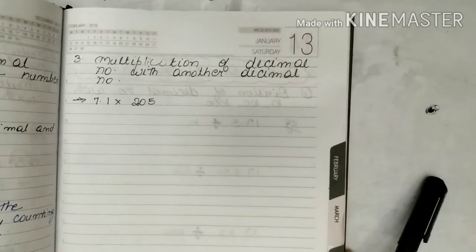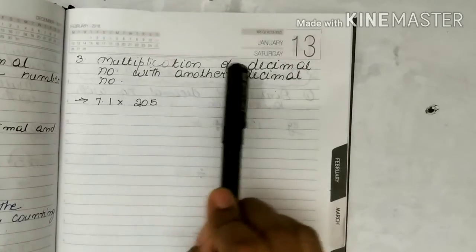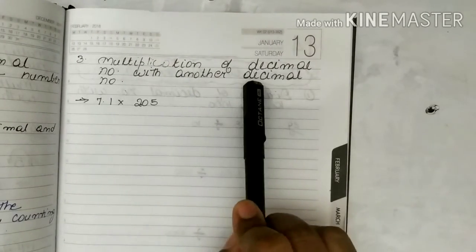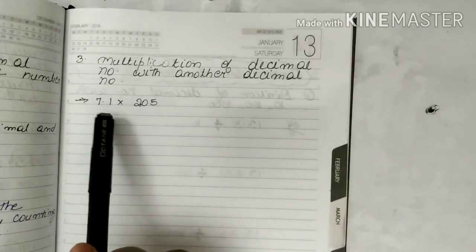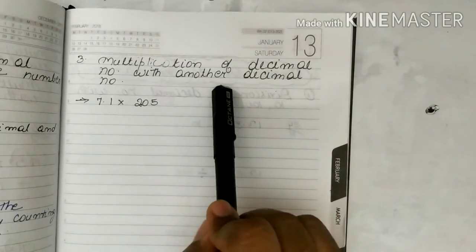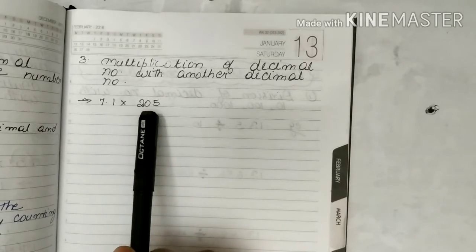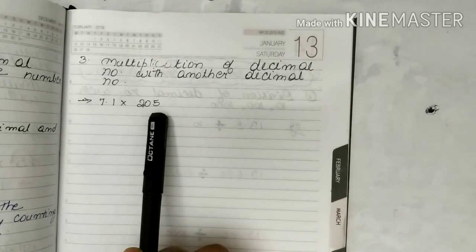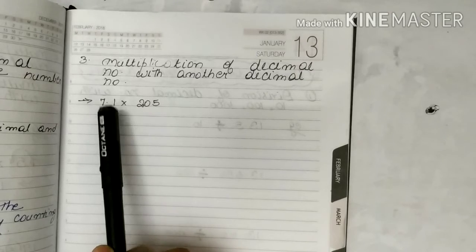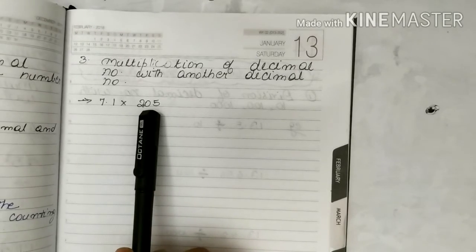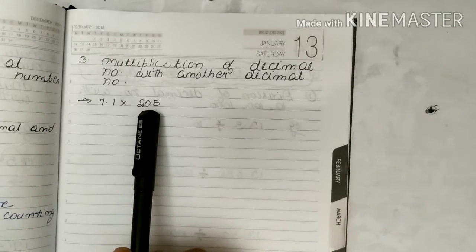So the next type of question is multiplication of decimal numbers with another decimal number. For example, in this situation you have to multiply 7.1 with 2.05, right? So this is a decimal number and the next one is also a decimal number. Now how will you solve this?